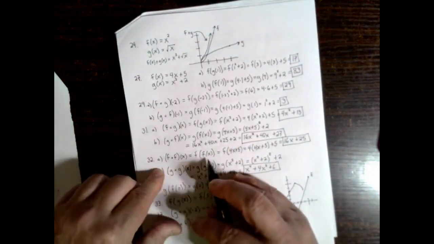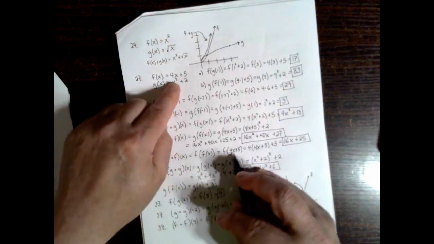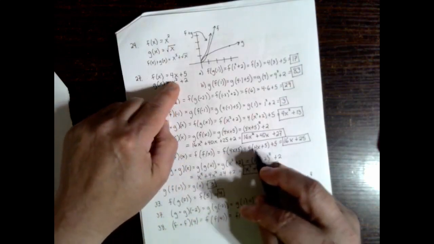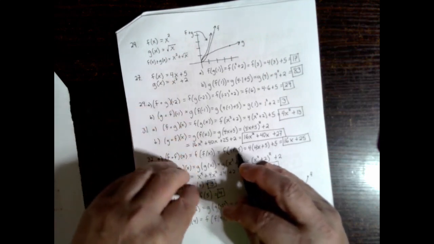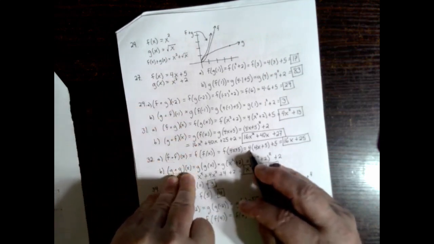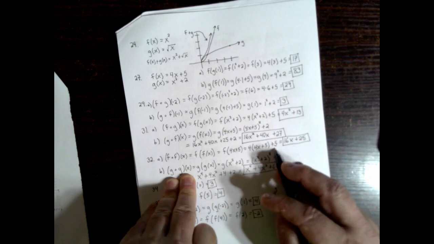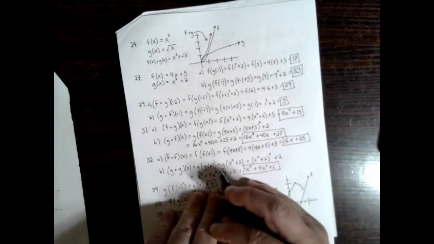F circle f is f of f, and we know f is 4x plus 5. And remember, f says whatever you got, multiply it by 4 and add 5. So take this guy, multiply it by 4, and add 5. When you simplify, you get that answer.